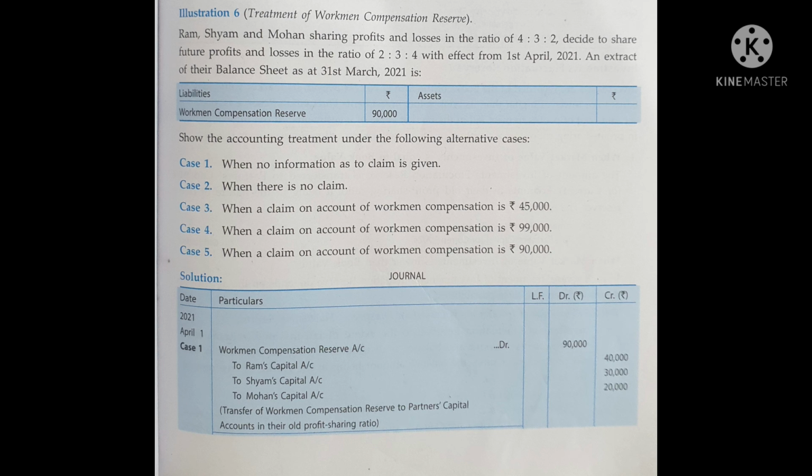Now let us have a look at one more example, which is illustration number 6 on page number 4.11 in your book, and this is exclusively for the treatment of workmen's compensation reserve. Here it is given in the question, Ram, Shyam and Mohan share profits and losses in the ratio 4:3:2. They decided to share future profits and losses in the ratio of 2:3:4. So it is a case of change in profit sharing ratio of existing partners, with effect from 1st April 2021.